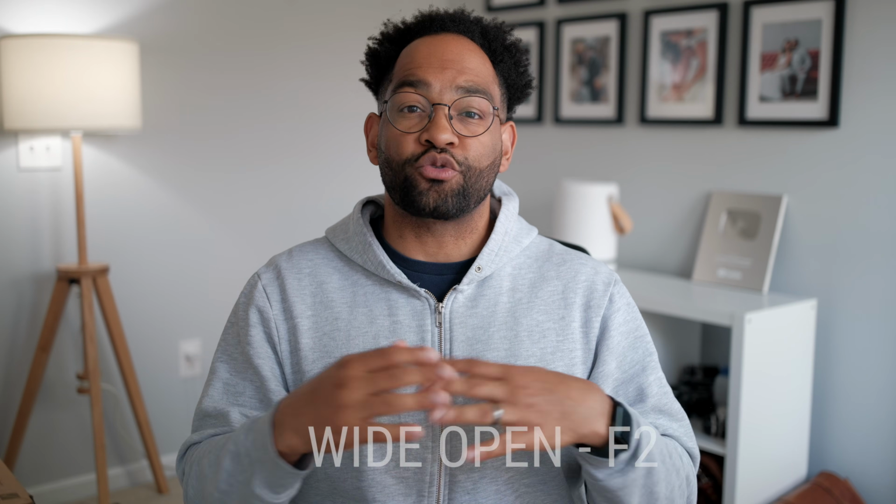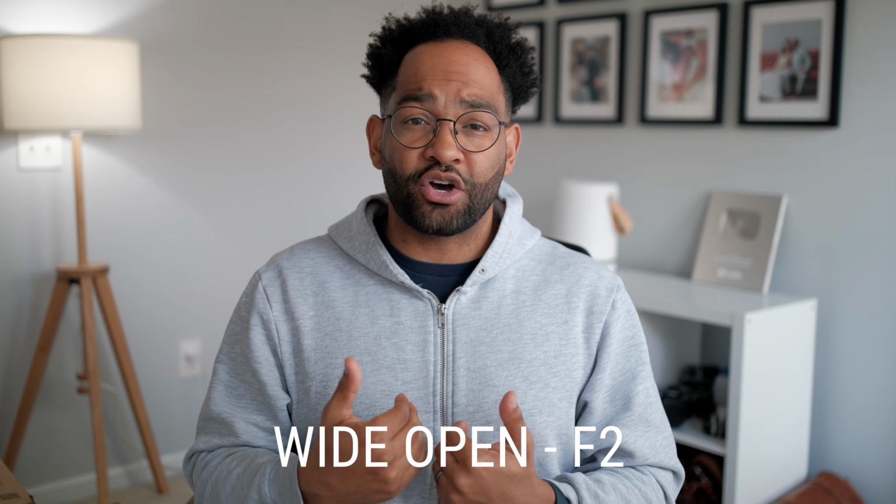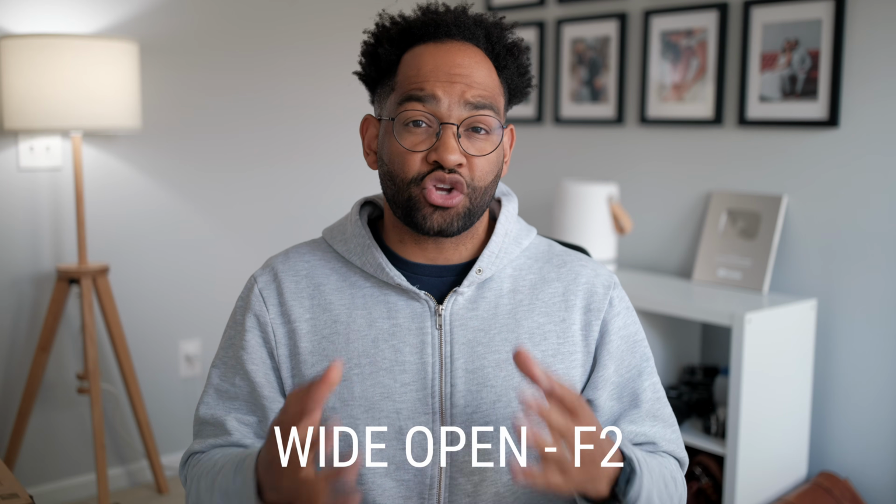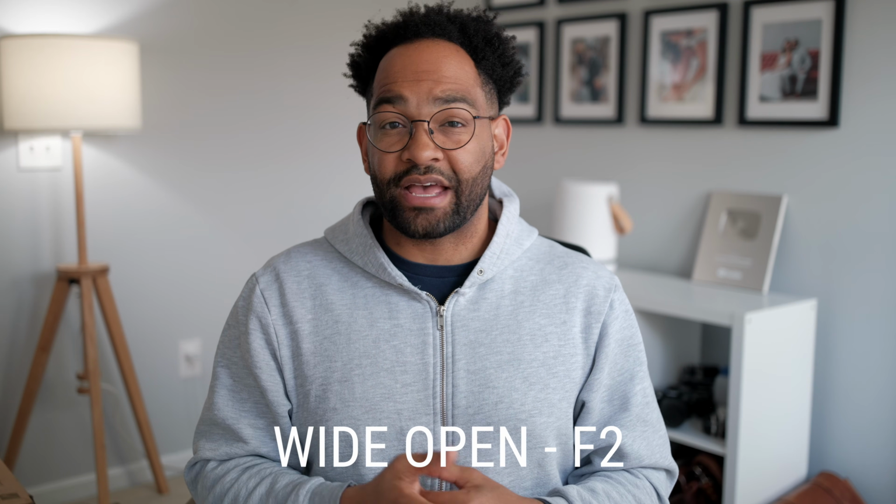Next up, you're going to be setting your aperture. If you want the most light in your camera, you're going to keep this wide open. I generally will shoot it wide open, but if you want your photos to be sharper, stop down just a little bit to f2. And then for your shutter speed, you're going to want it as slow as possible without getting motion blur.